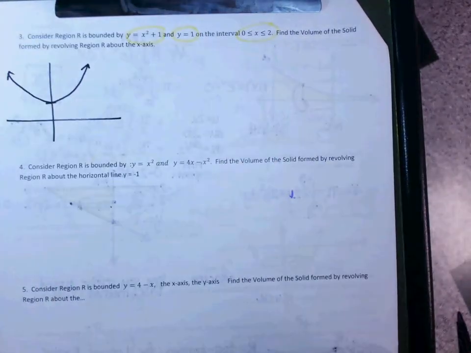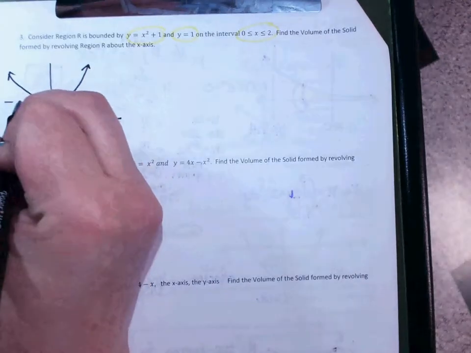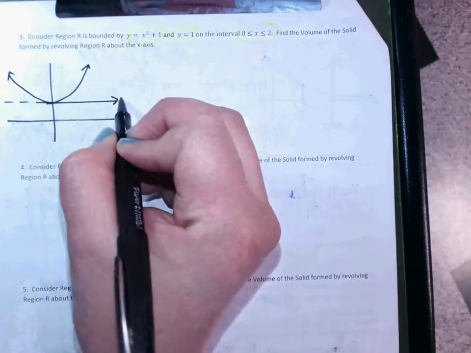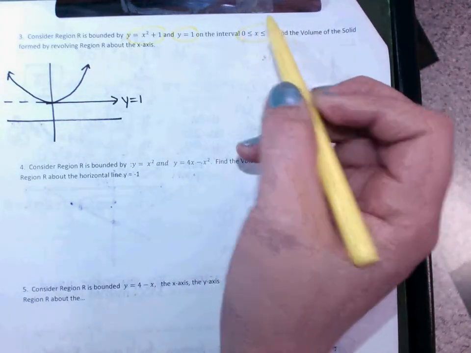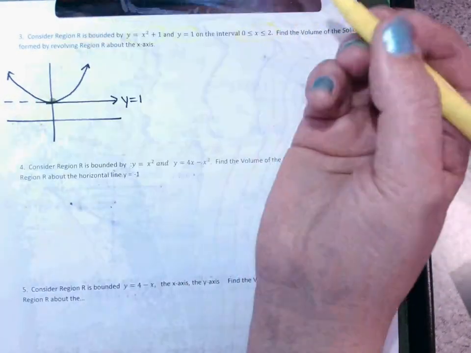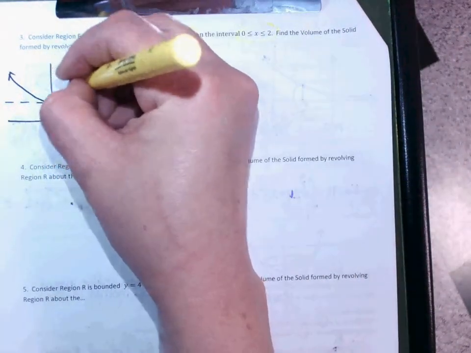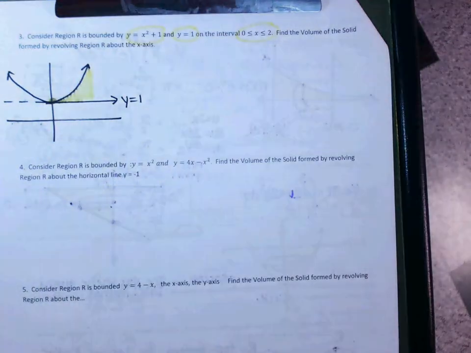And then y equals 1 would actually be below that right here. Now, those don't cross again, so how do I know where to shade from? It's an x-axis, that's what I'm revolving around. How do I know where to shade from now? Because 0 to 2. Good. So I'm going to start shading at 0, and then I'm going to shade all the way until wherever 2 would be. We'll just say it's right there.